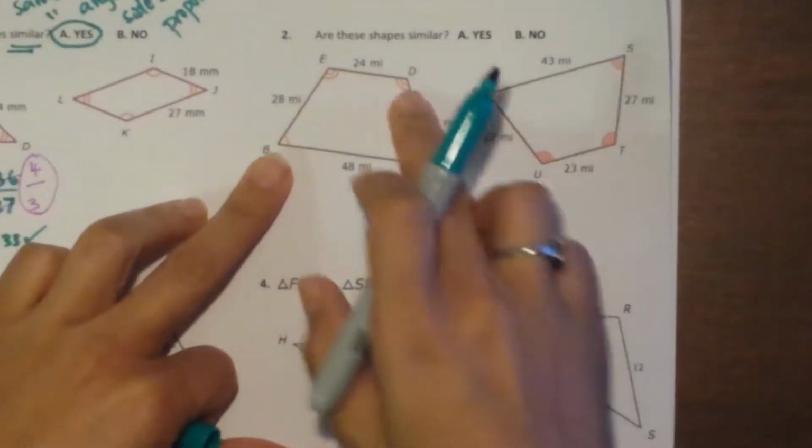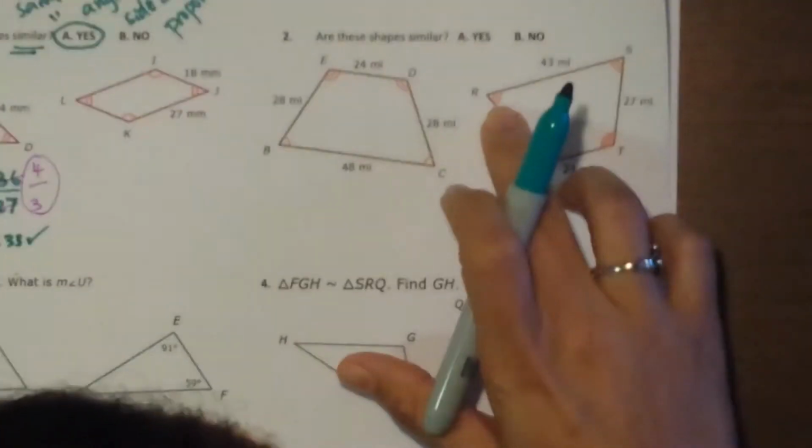No, because look, it goes 1, 1, 2, 2, right? Look, this one has like 3, 3, 4, 4. So no, I can already tell that these are not similar. Okay, because it has to have the same shape, same angles, and the sides are proportional. So I don't even need to look if the sides are proportional to each other, because they don't have the same angles. So they are not similar.